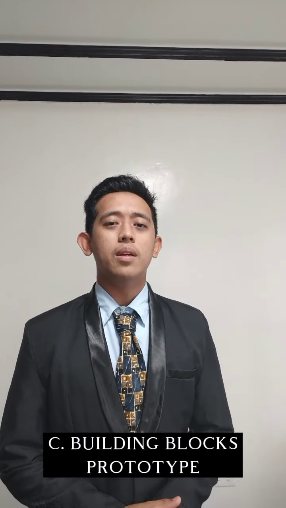B. Storyboarding. This is a presentation of cases or prototype scenarios using a series of drawings or pictures to visualize a sequence of events. C. Building blocks prototype. Beyond the idea of having fun with building blocks as a toy, the versatility and ability to stimulate creativeness has made this toy a valuable tool in prototyping.